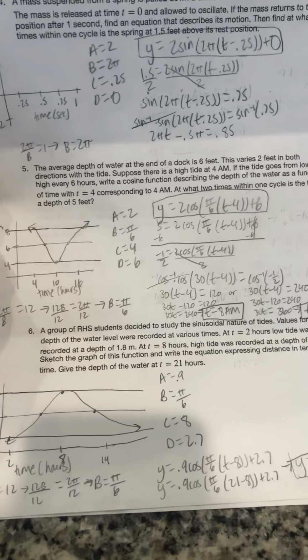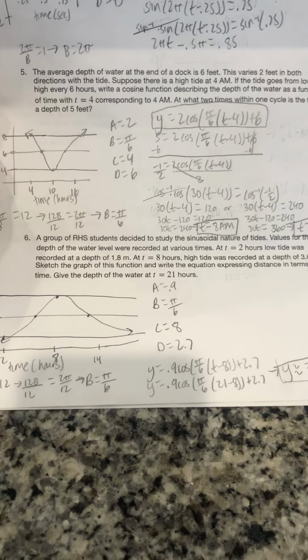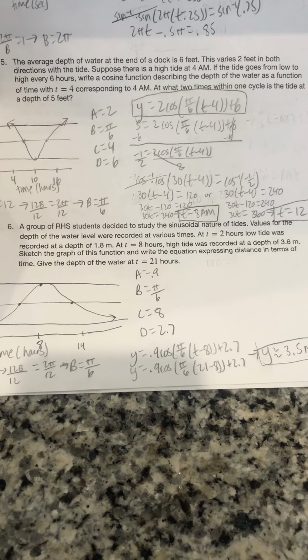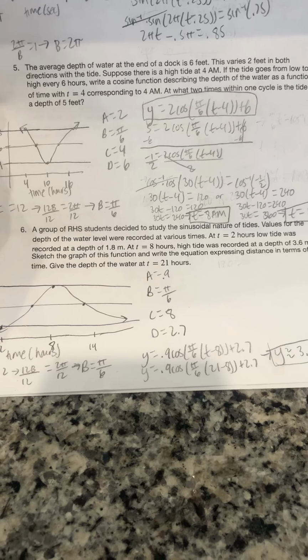Okay, question number 5 is a little more difficult. The average depth of water at the end of a dock is 6 feet. This varies 2 feet in both directions with the tide. Suppose there is a high tide at 4 a.m.